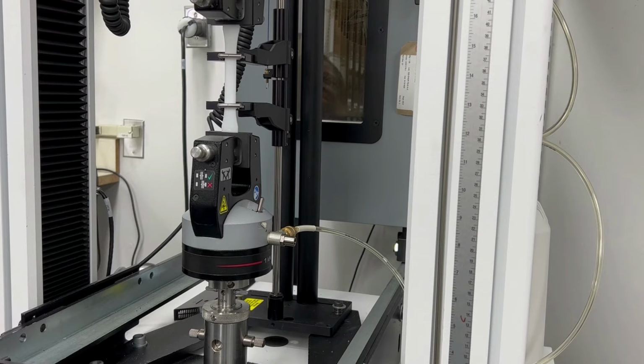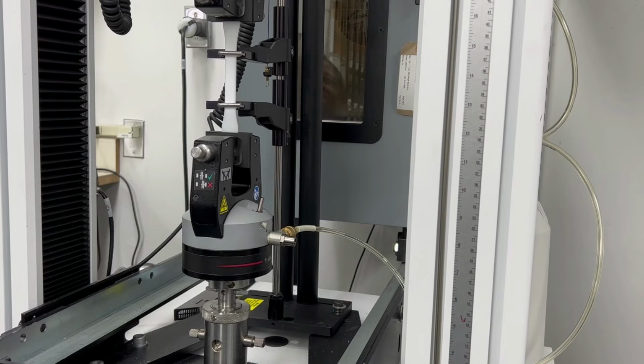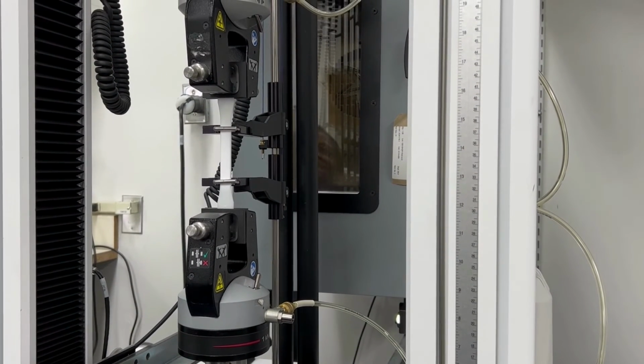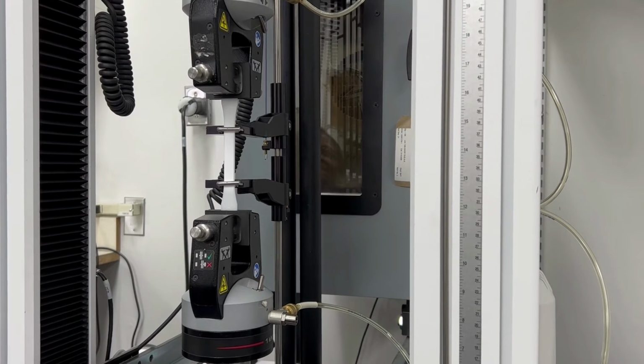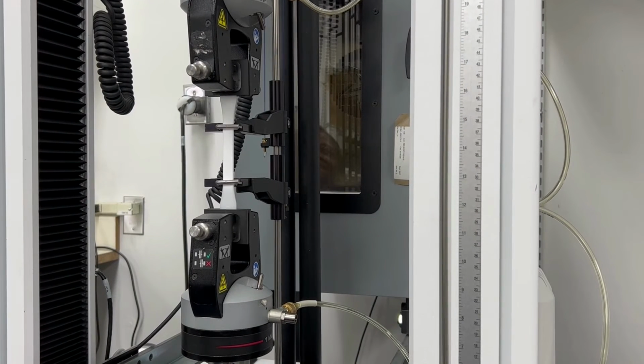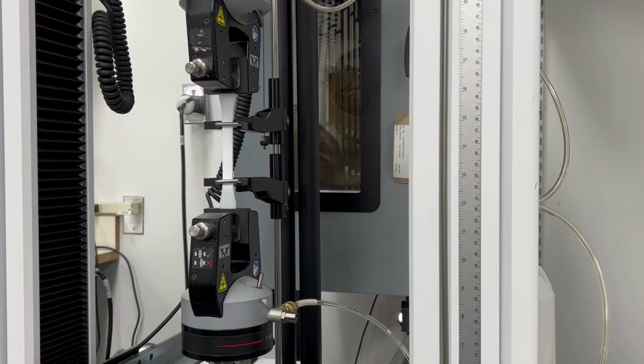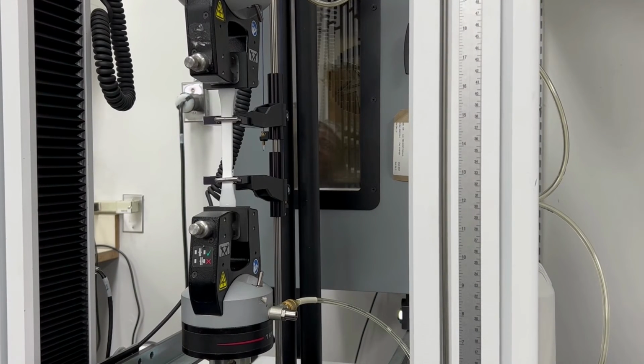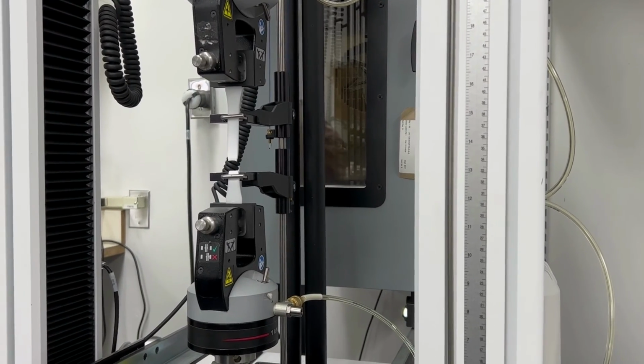A material is gripped at both ends of the apparatus, which slowly pulls lengthwise on the piece until it fractures. The pulling force is called a load, which is plotted against the material's length change or displacement. The load is converted to a stress value and the displacement is converted into a strain value.